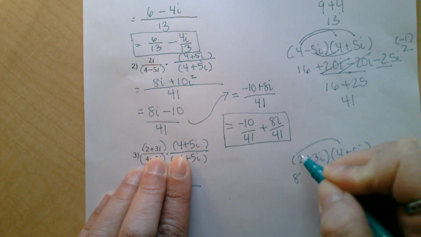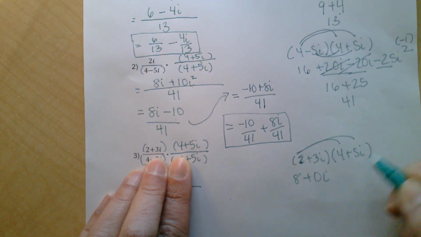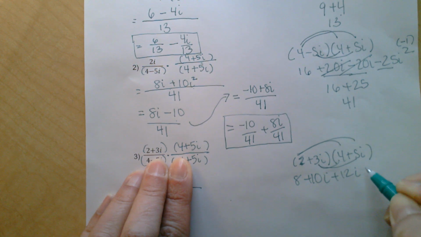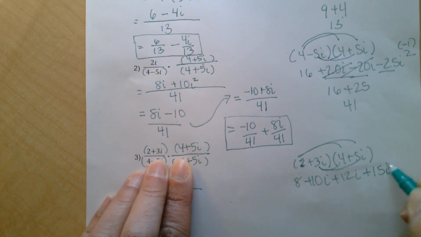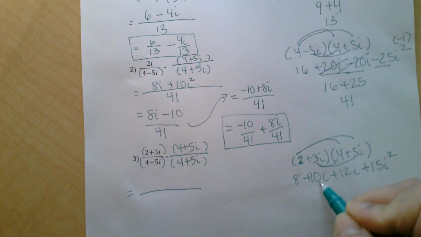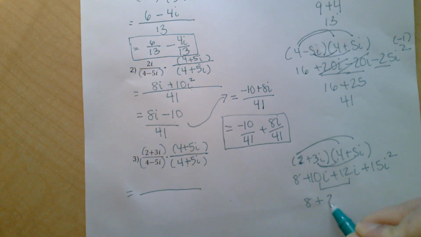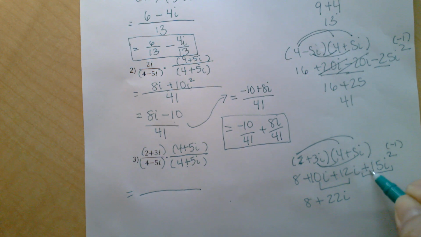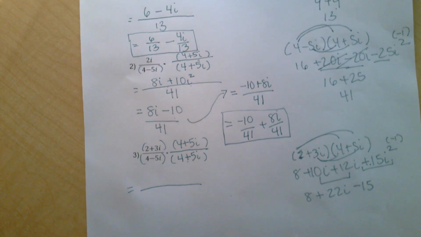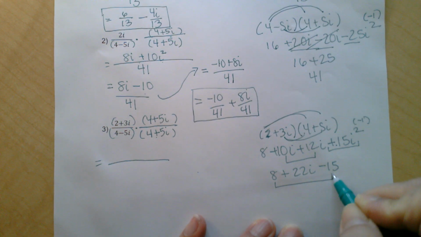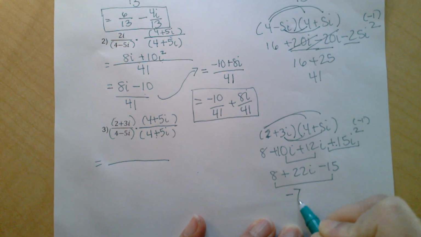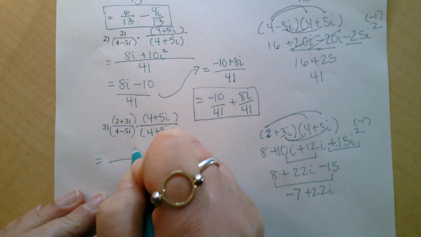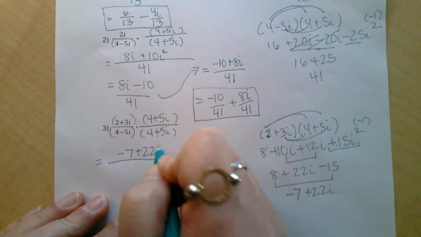2 times 4 is 8. And we get 10i, so that's done. That's 12i. And then that's positive 15i squared. And so we can combine like terms here. So I have 8 plus 22i. And we can change that because i squared is negative 1. So 15 times negative 1 is minus 15. And then I see that I have more like terms here. 8 minus 15 is going to give me negative 7. And I'm going to bring my 22i down. So now I can place that in my numerator, negative 7 plus 22i.